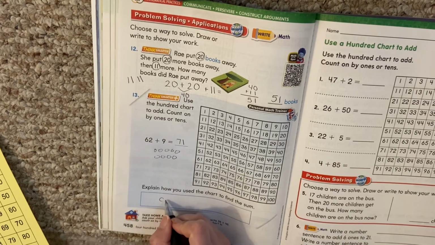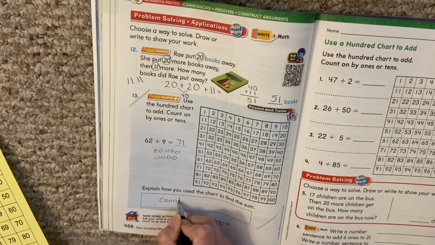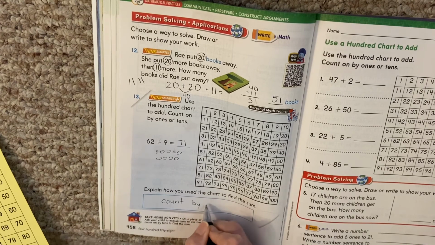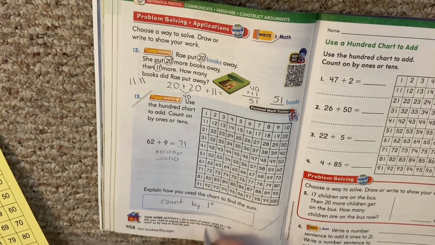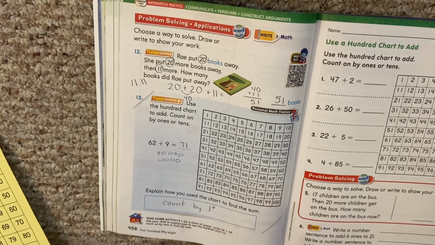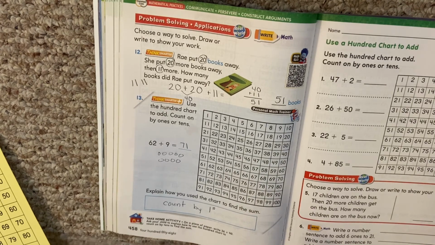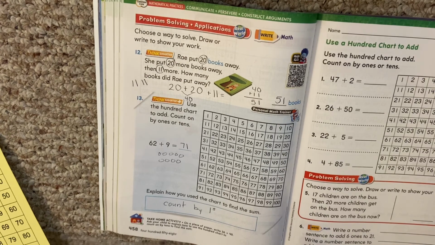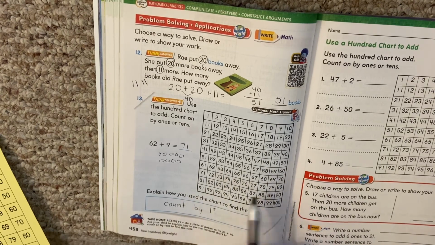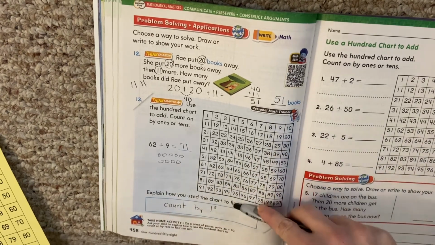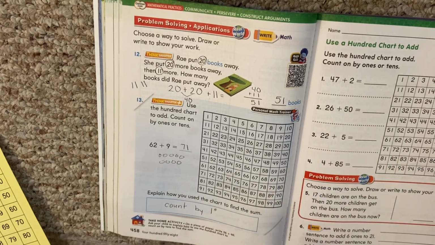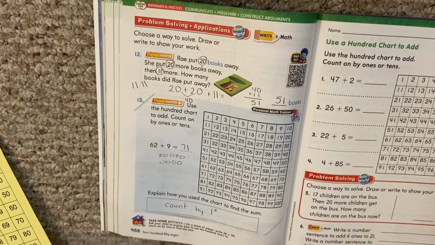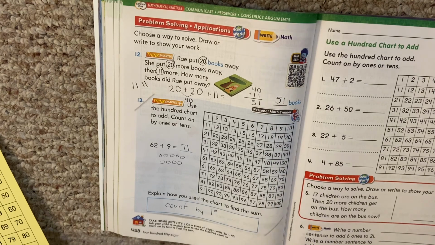We say count by ones. Maybe put the S at the bottom if you want. Count by ones. So when we go across, we're counting by ones. When we go down, right, we count by tens. All right, my first graders, you're going to practice with your personal math trainer.